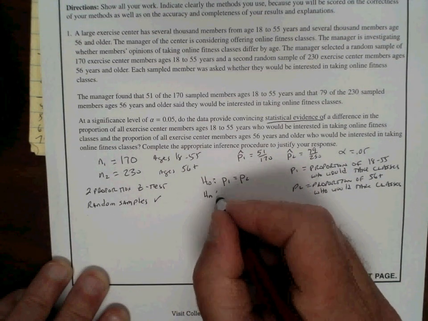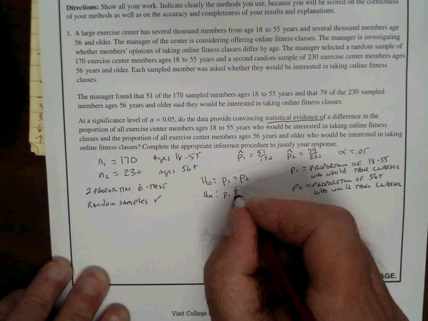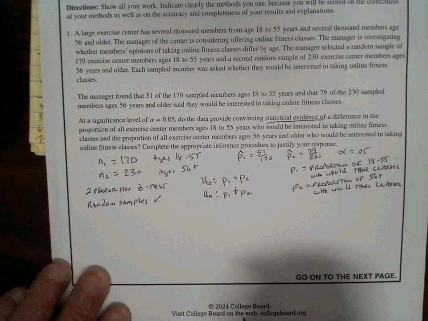And our alternative hypothesis is going to be that P1 is not equal to P2.